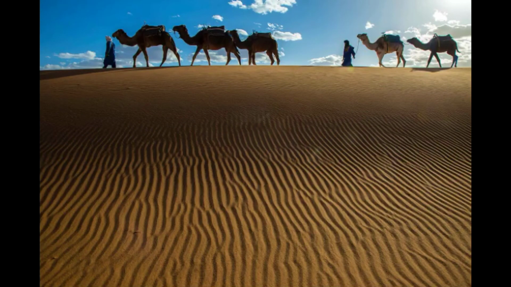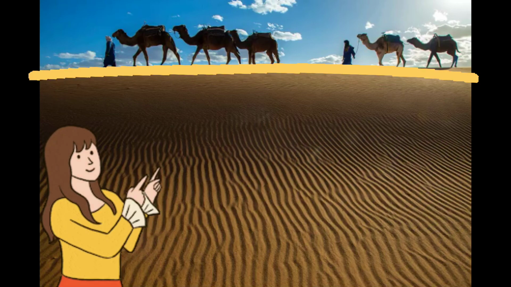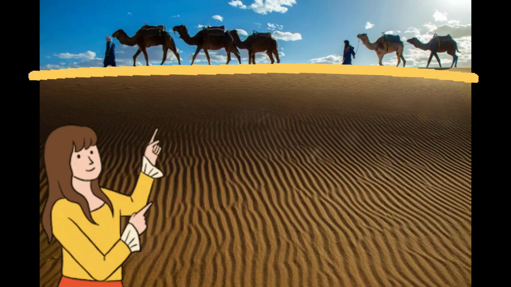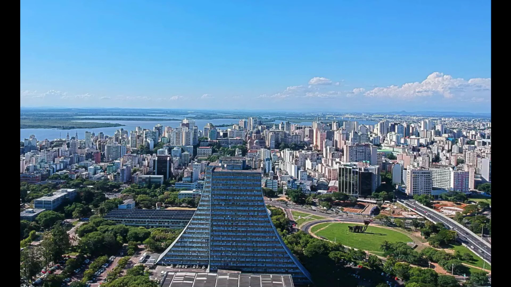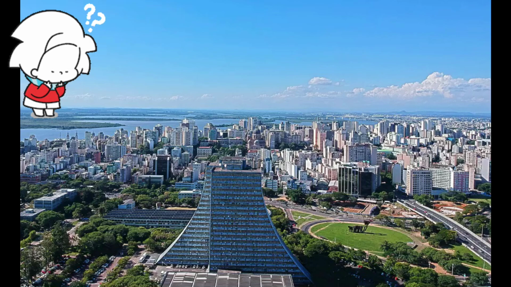The horizon line represents where your eye level is, so everything above the horizon line you're looking up at. Notice you can see the bellies of the camels, not the top of their heads. The same goes for everything below the horizon line. Everything below the horizon line you're looking down at. Notice you can see the tops of the buildings.